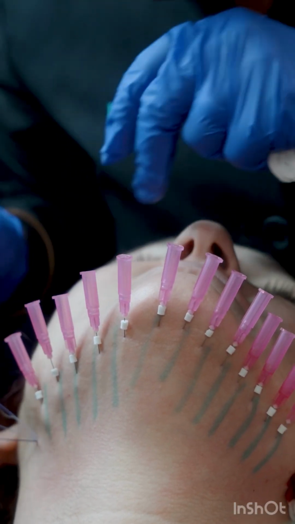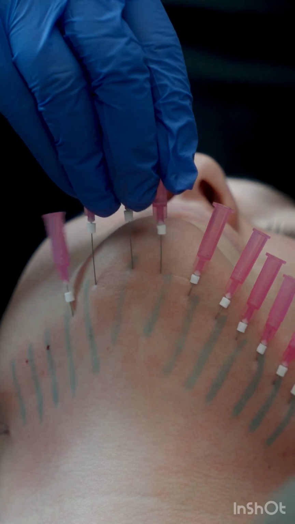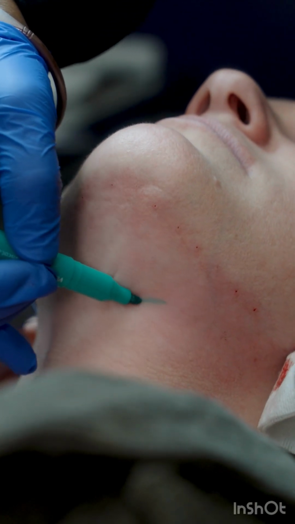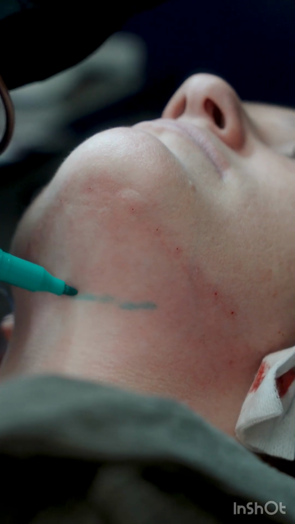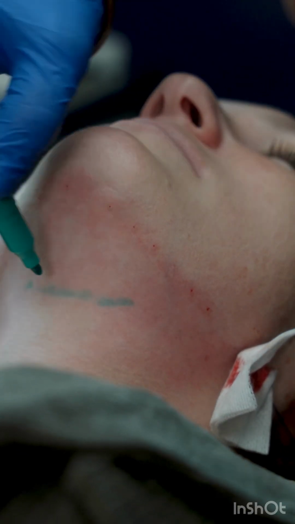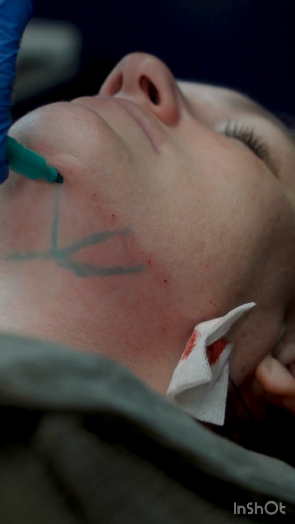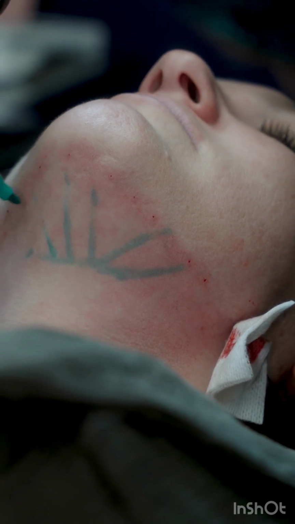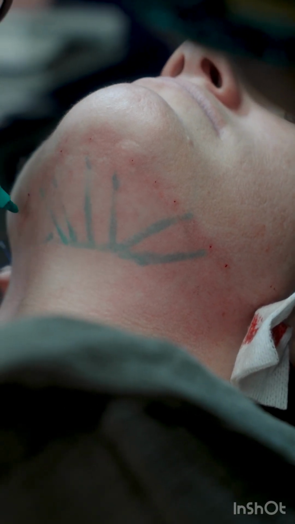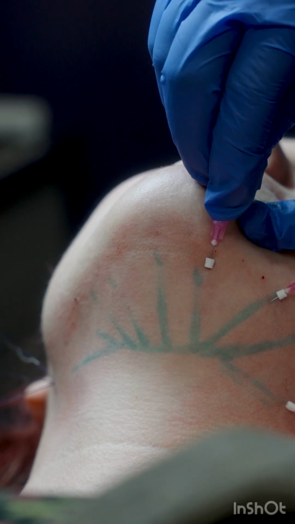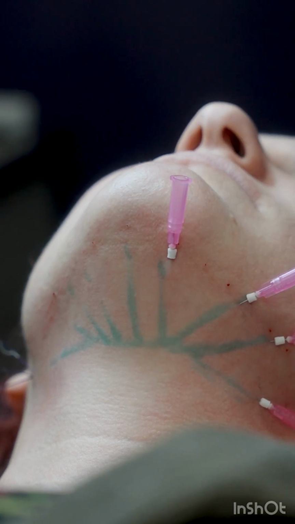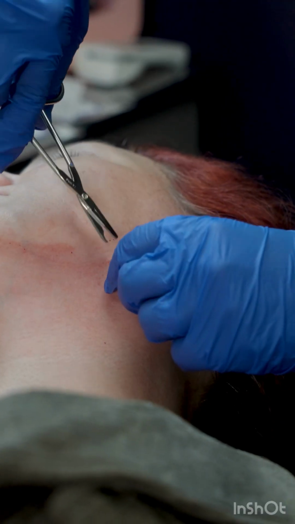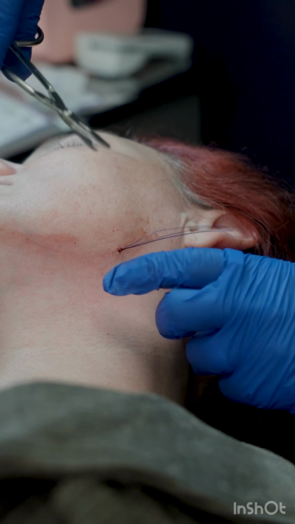Once all of the threads have been inserted, then we twist and lock them into place and pull out the hub. Now for additional treatment, I'm going to do what I like to refer to as a star burst or star ray pattern, where I am drawing on her neck in that submental region areas where I want to provide additional tightening because she had a lot of loose skin right in this area before we started. I again will insert smaller PDO threads into the area to help achieve more tightness.